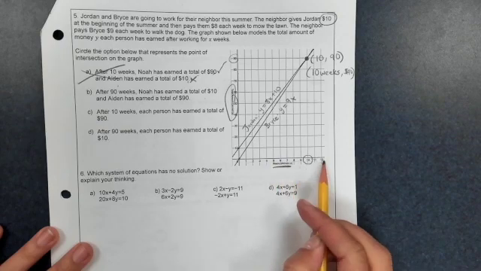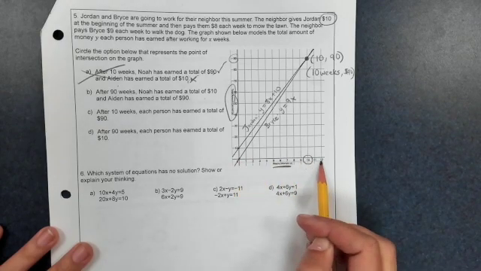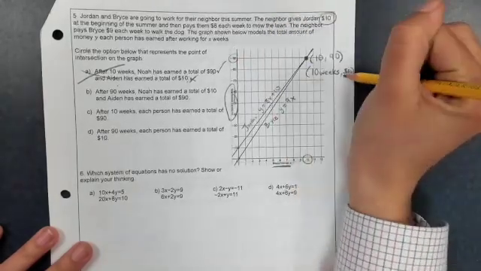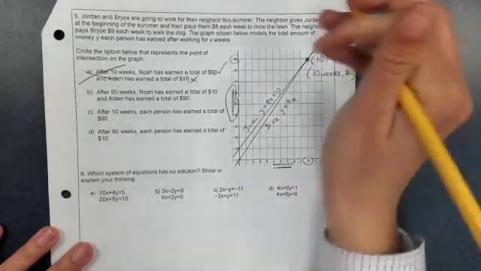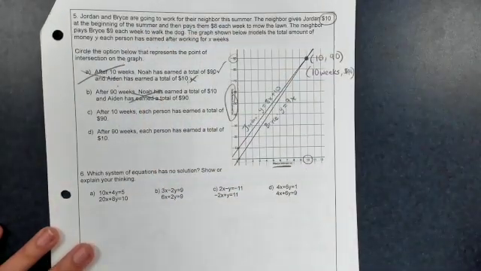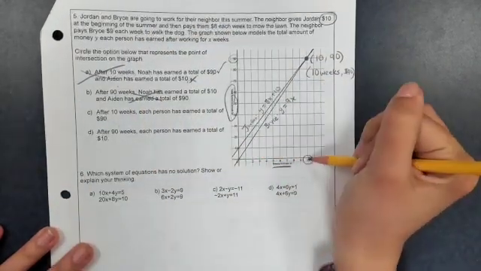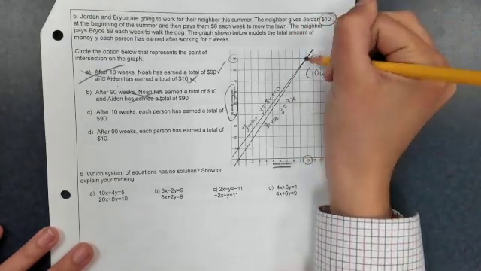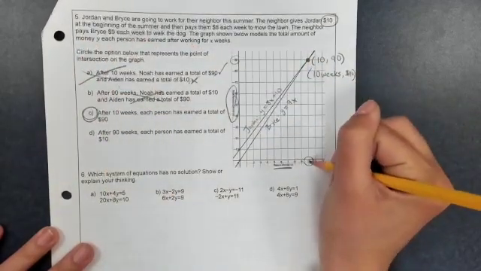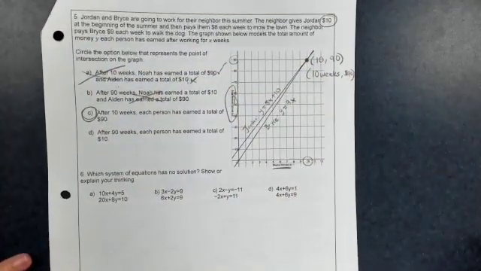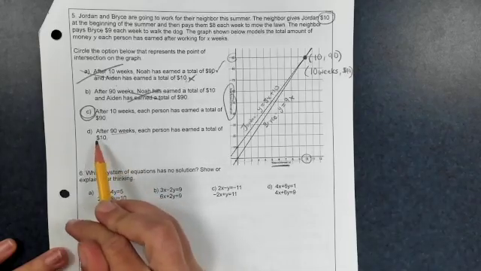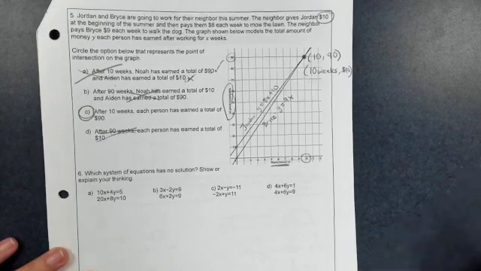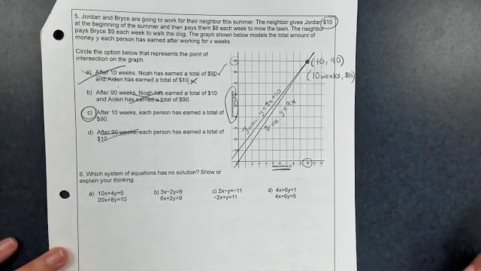B, after 90 weeks, okay, let's just stop there for a second. Weeks worked, right, we're only going between 0 and 12 weeks. This 90 refers to $90, that's the y-axis, not the weeks, so off the bat, that is wrong. C, after 10 weeks, each person has earned a total of $90. That is this point where they intersect. 10 weeks, $90, they both hit it. And again, it's not 90 weeks, it's $90, not $10, but 10 weeks. So all you have to do is interpret that point of intersection.